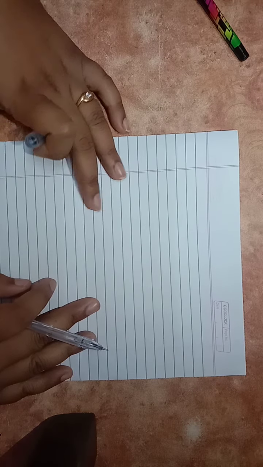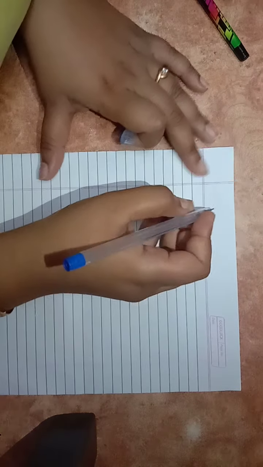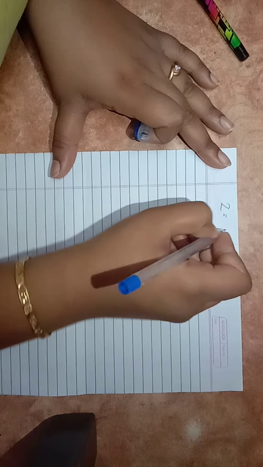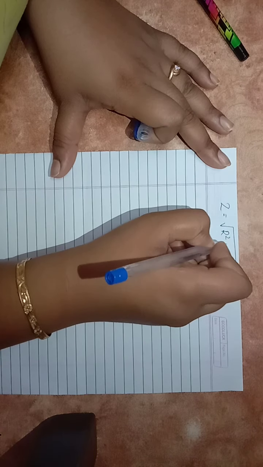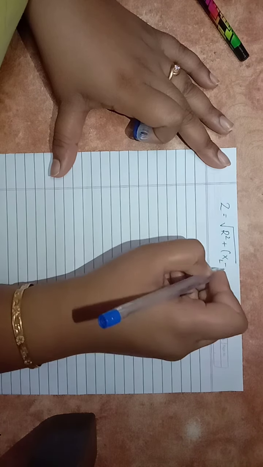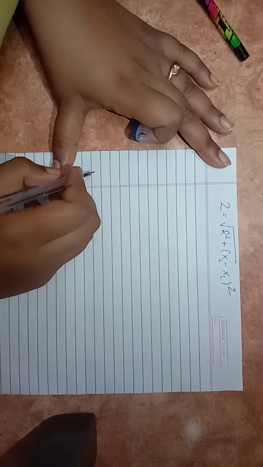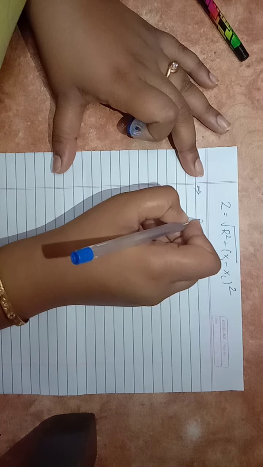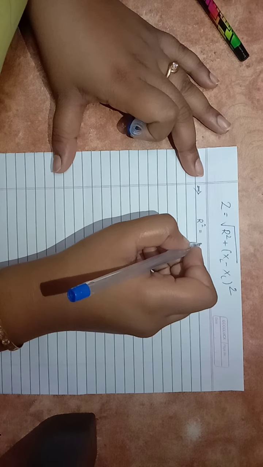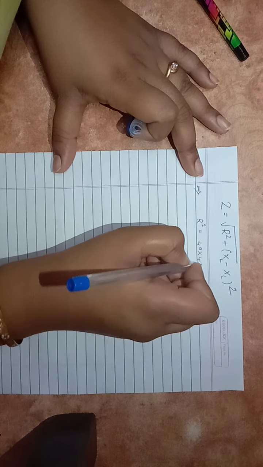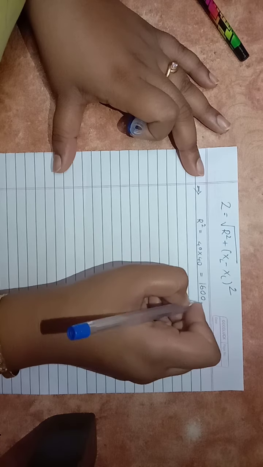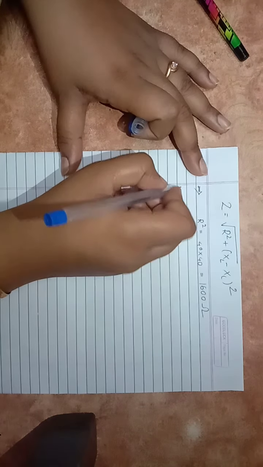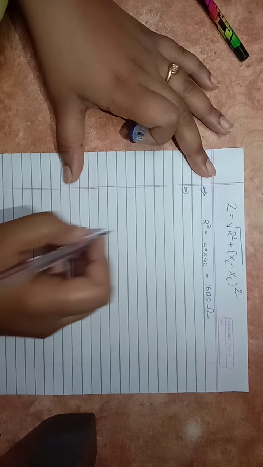You have the formula Z equals square root of R square plus (XL minus XC) square. So let's find R square first. R square is 40 into 40, 1600 ohm square. Next, let's find XL.